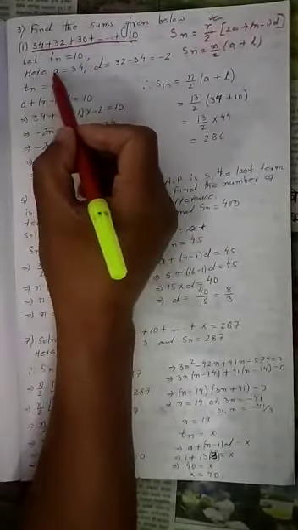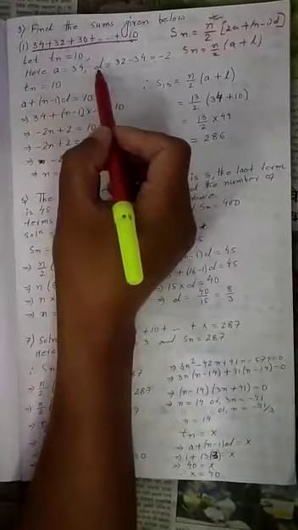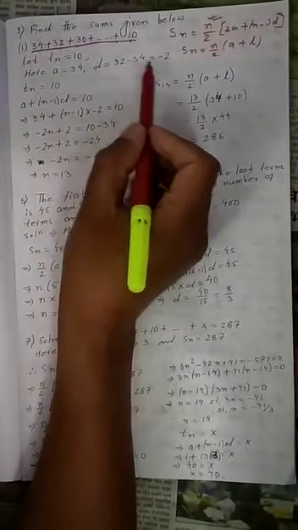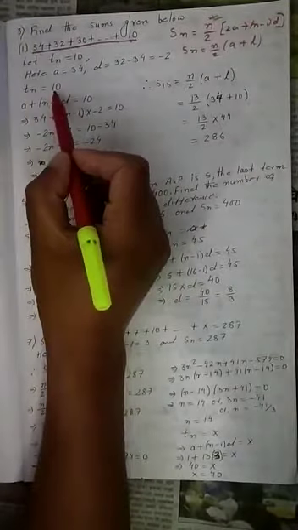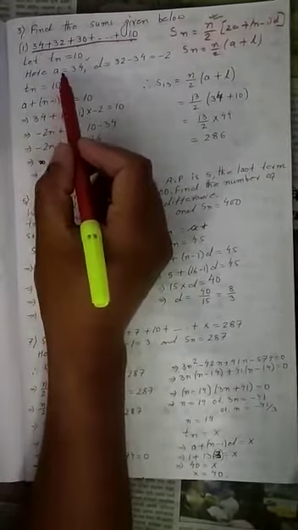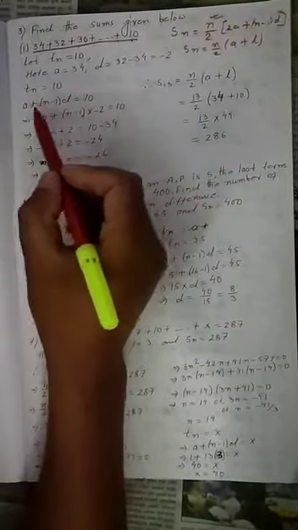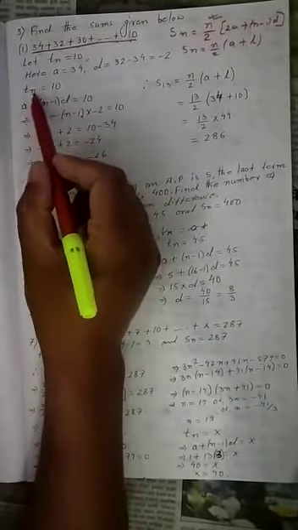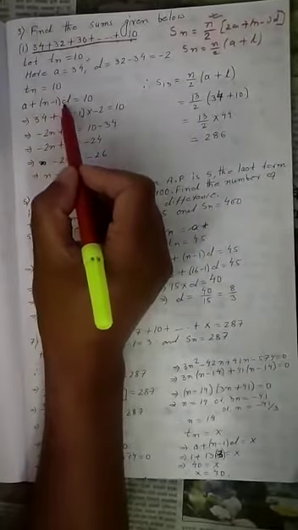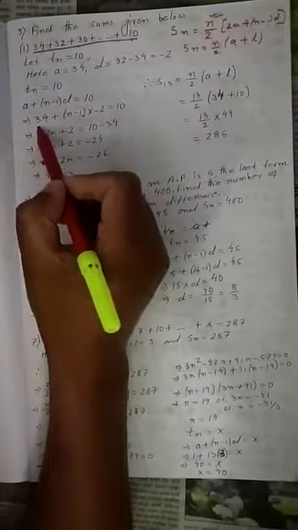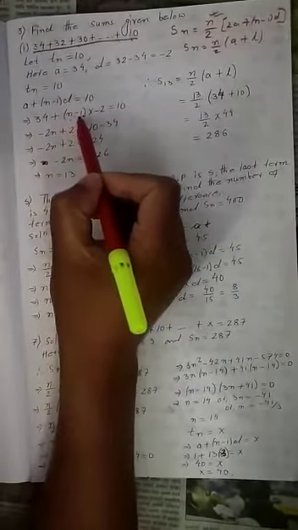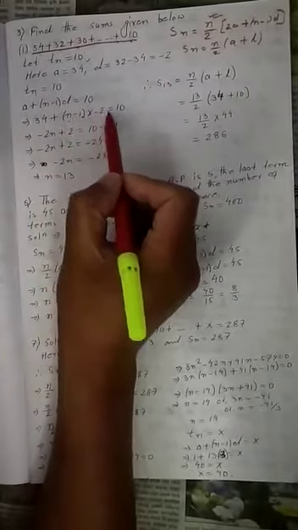So here a is equal to 34, d is equal to 32 minus 34, that is minus 2. Now the nth term, that is 10, we are finding n. a and d we know. So Tn, the formula for the nth term, is a plus (n minus 1)d. So this is equal to 10, given in the question. So a is 34 plus n, we are finding, minus 1 into d, which is minus 2, is equal to 10.